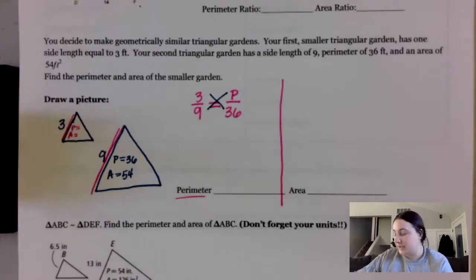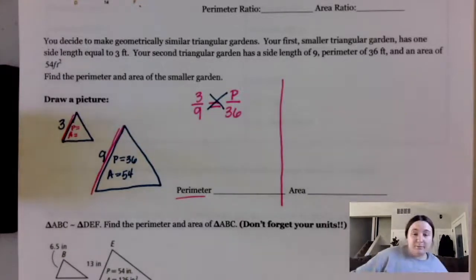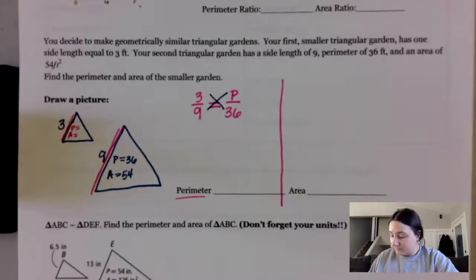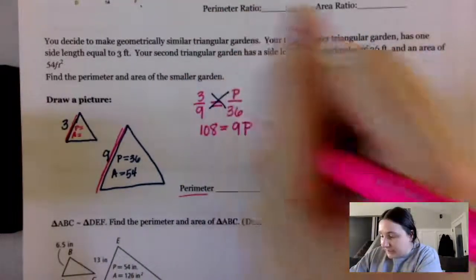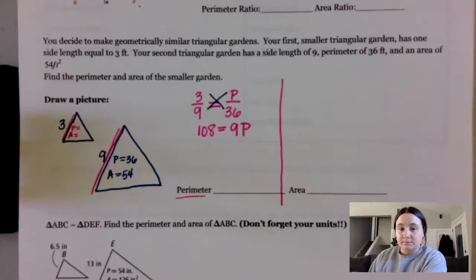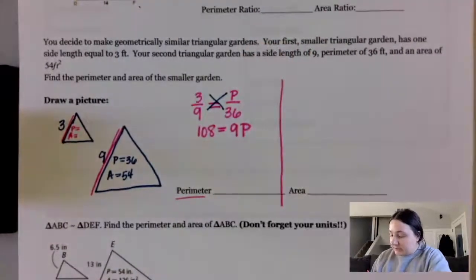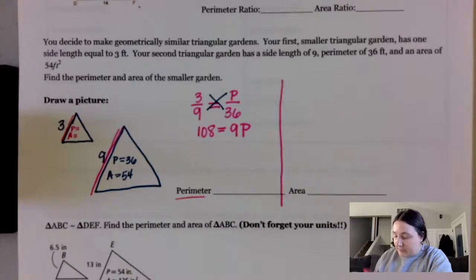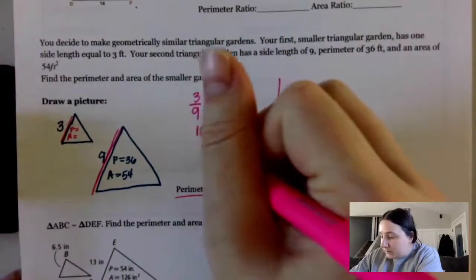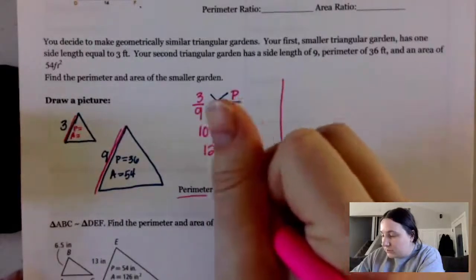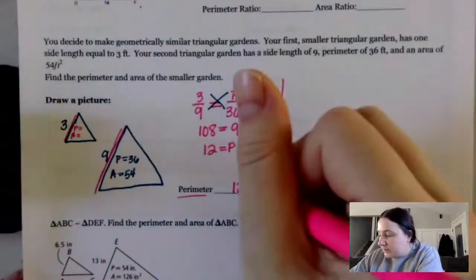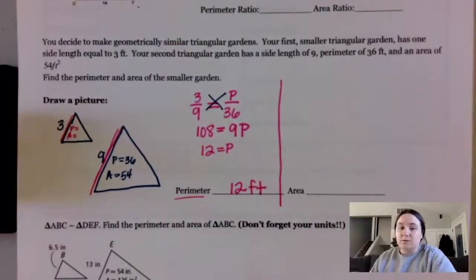So we have 3 times 36, which is 108, and P times 9 gives me 9P. Then I can just divide 108 by 9, which gives me 12. So the perimeter of my smaller one is 12. They told me that the unit was feet, so I'm going to put my units as well. So the perimeter is 12 feet.